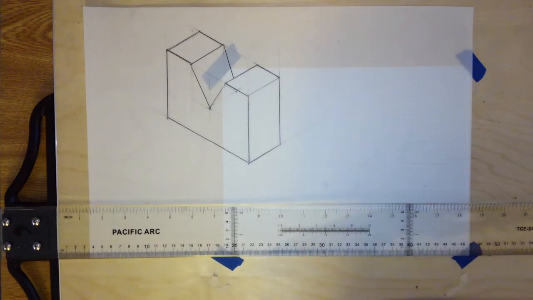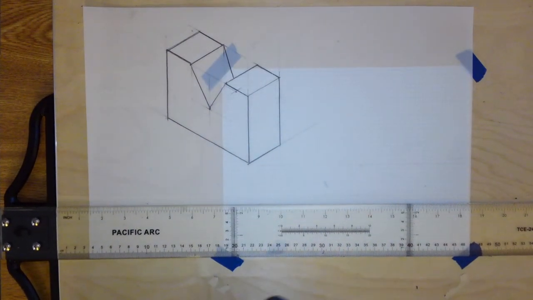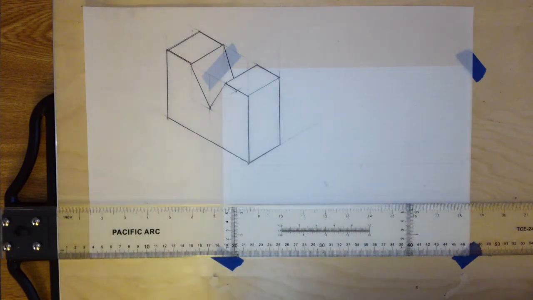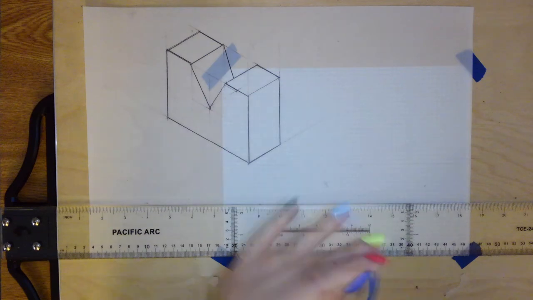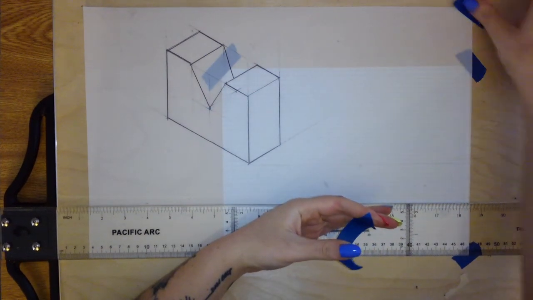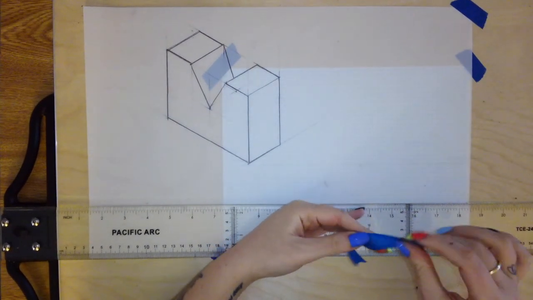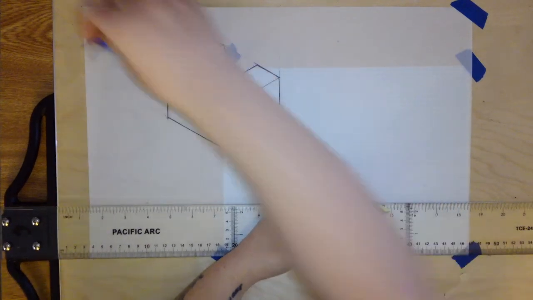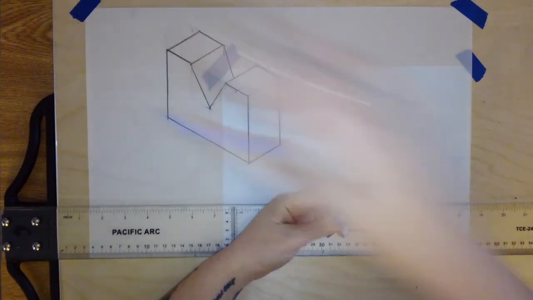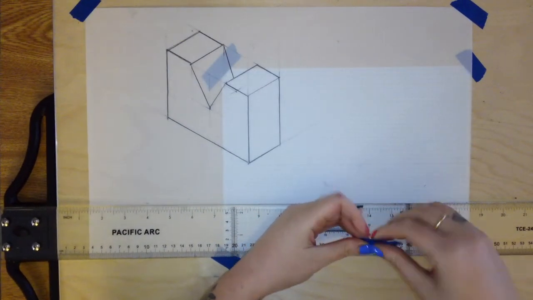There's my tape. Tape down all my corners.